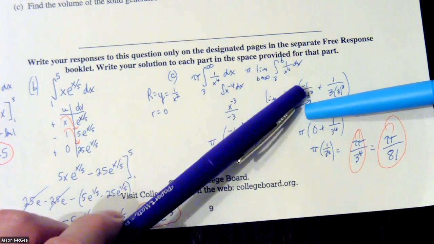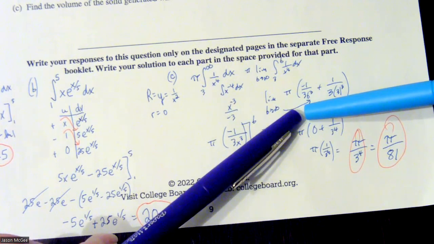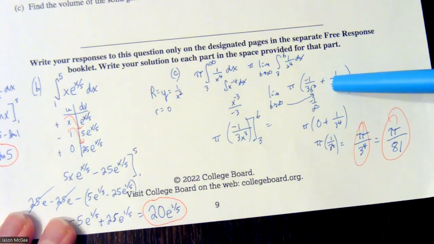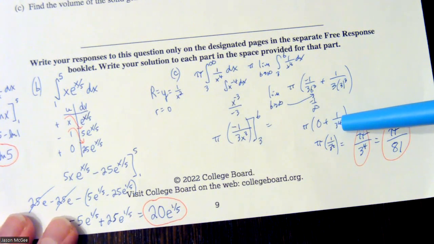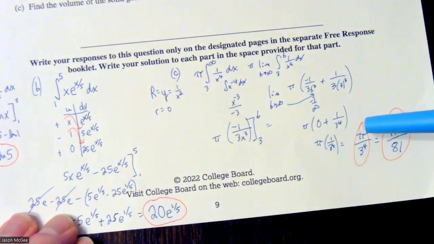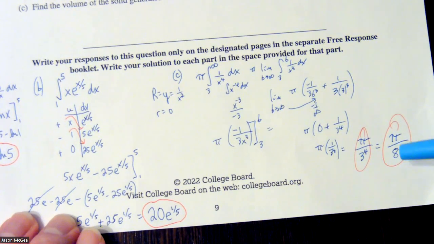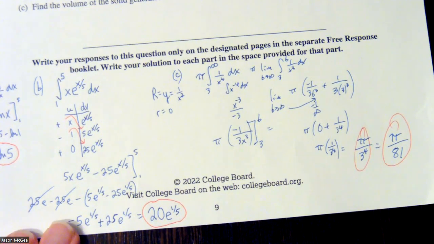And when you have 1 over infinity, you just know that's going to go to 0. And then what you're left with is 1 over 3 to the 3rd times 3 to the 1st. So that's 1 over 3 to the 4th, which is going to be 81. So you could actually leave it as pi over 3 to the 4th, you'll get full credit for that, or pi over 81. Boom, you got your volume answer right there.